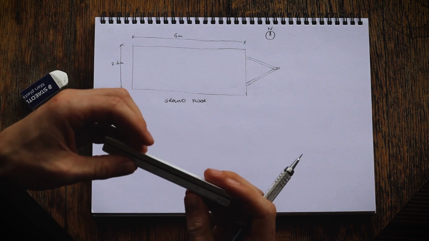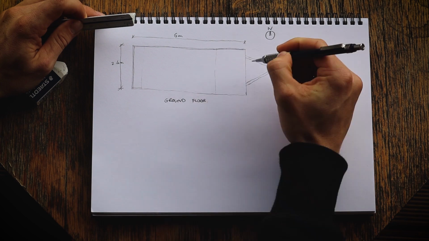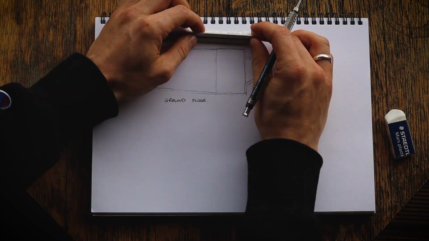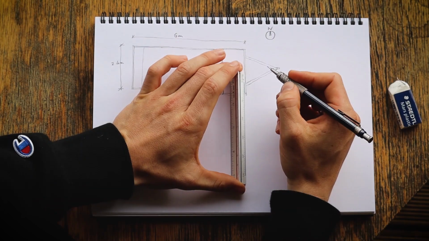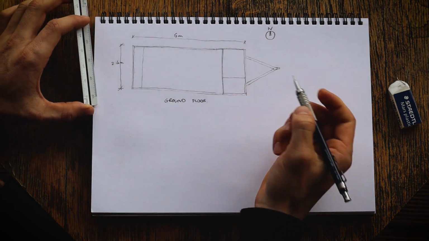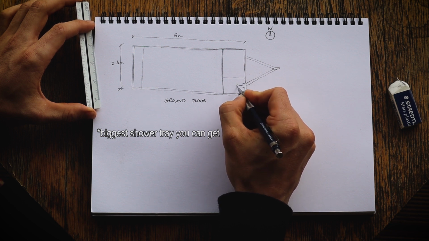I'm going to put a nice big bathroom. So 900 by 1200. It's kind of your standard acrylic shower tray.